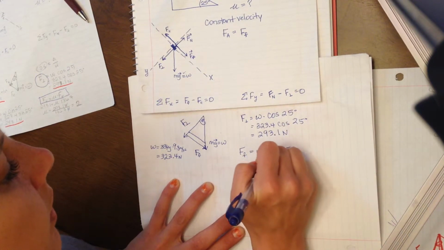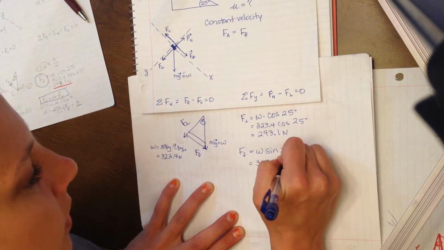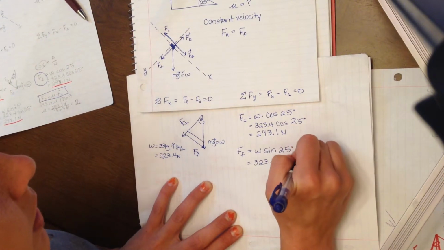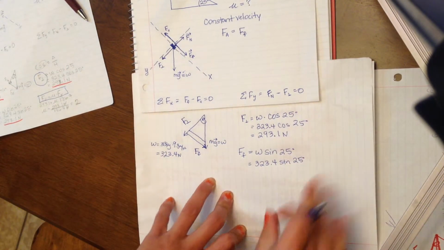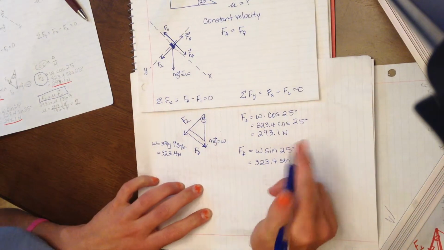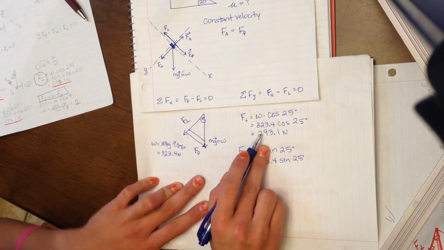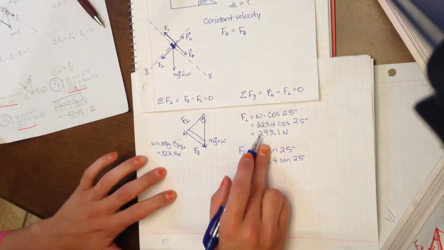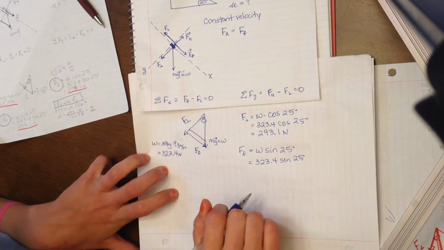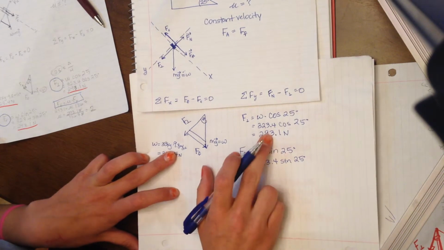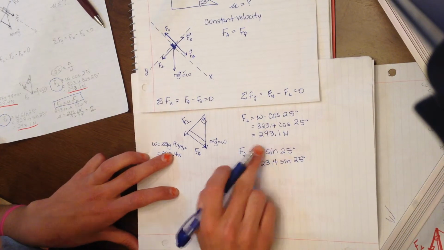All right, sine 25 degrees. Can you still see? And this is going to be frictional force 293.1. Oh, you know, I think I copied my numbers wrong.